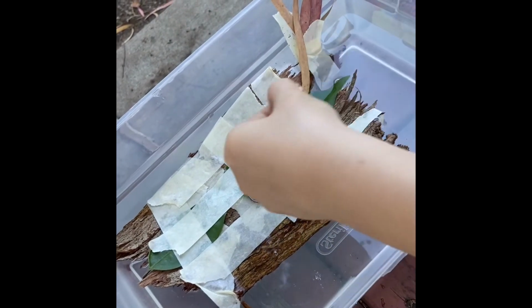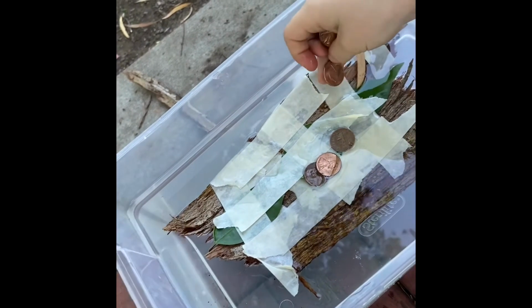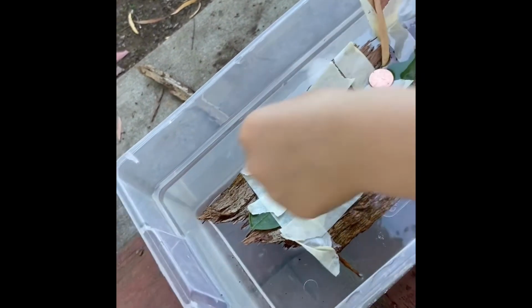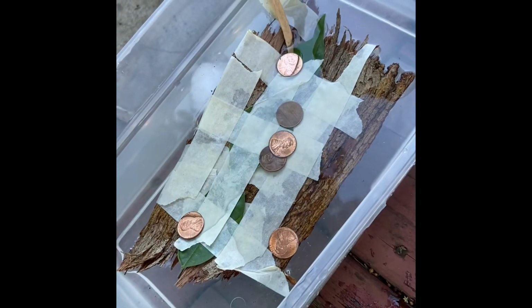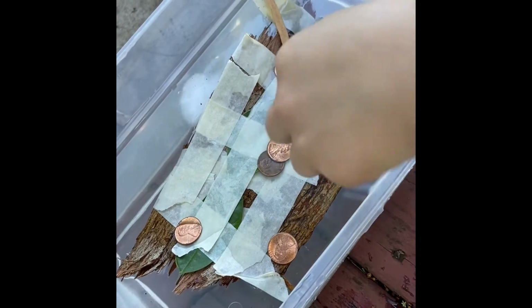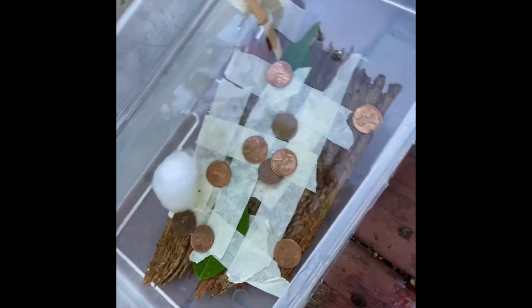Oh, those pennies make a difference, don't they? You might want to spread them out and see, like maybe over there. Yeah, put some over here. Oh, those pennies. They do make a difference, don't they? They're like so much weight. I know. I was surprised too. Oh, look at that. It sank too.